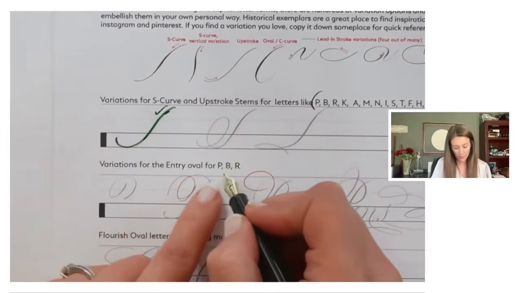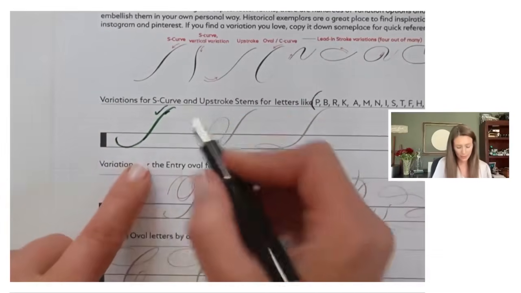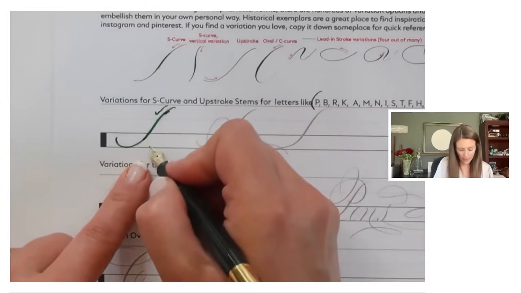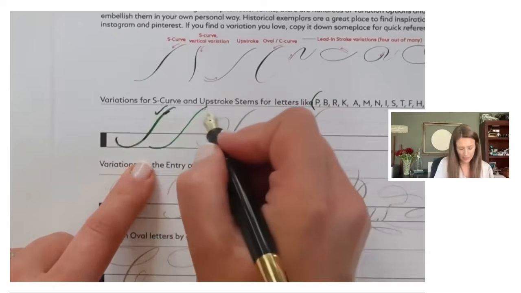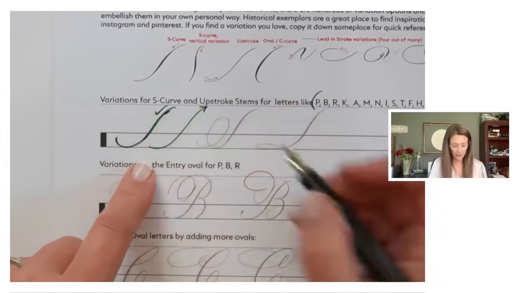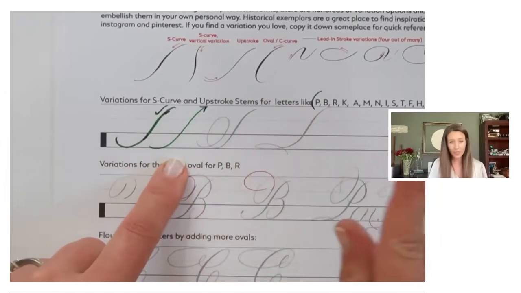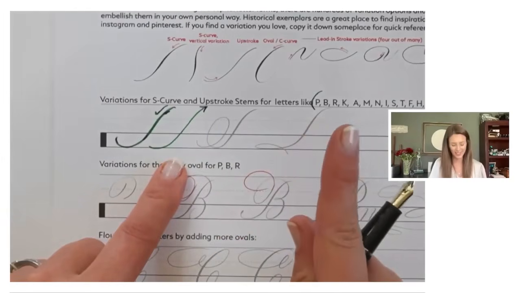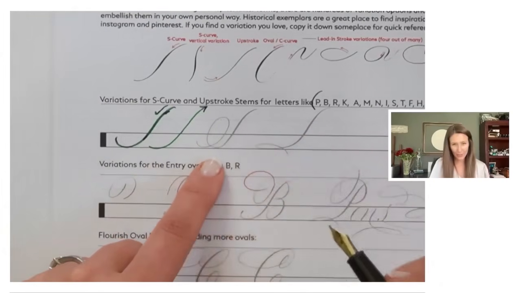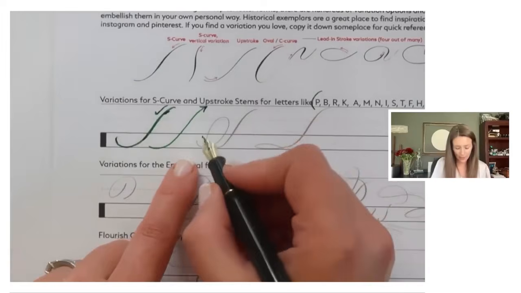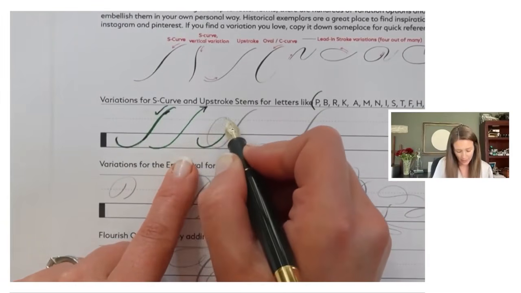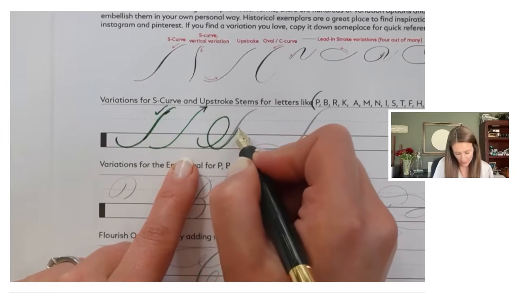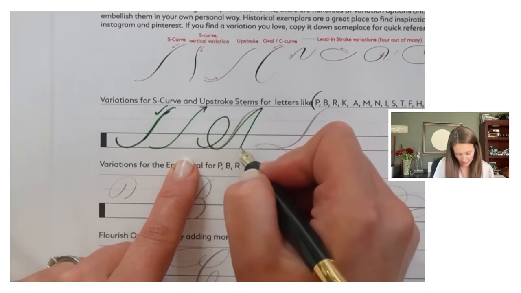So examples would be P, B, and R, for example, or some of our strokes like the letter A are still that same up curve, but S stroke and an up curve, so it would be a thin line. Regardless if it's thin or thick, you can add these embellishment strokes to them. And so here's an example. We're just adding an oval to the beginning of the stroke. So this could be an A, for example.